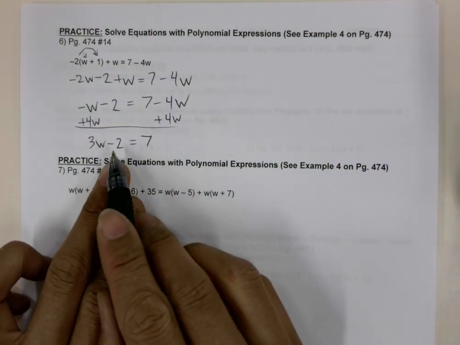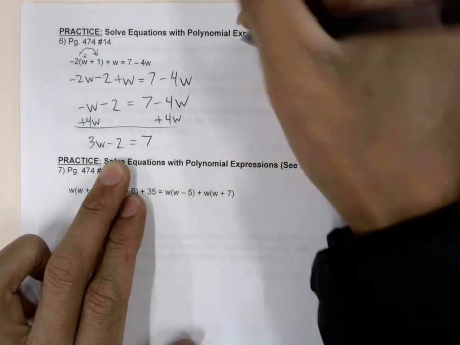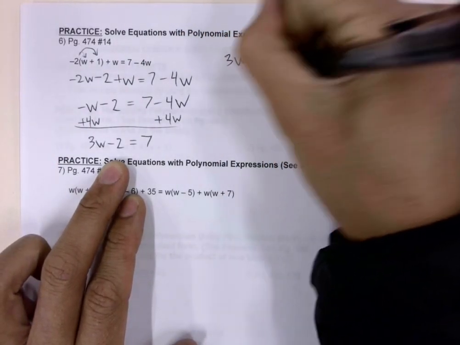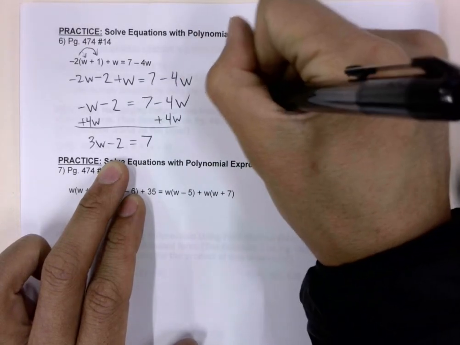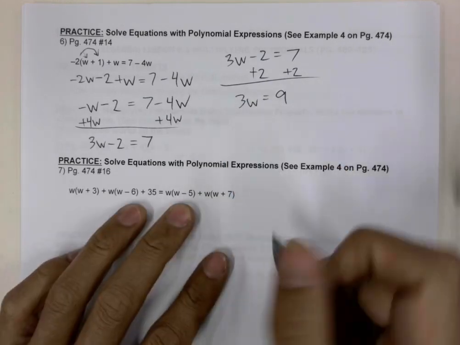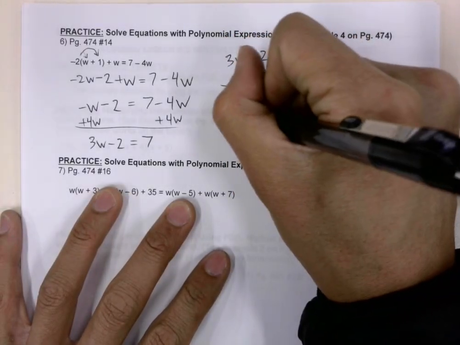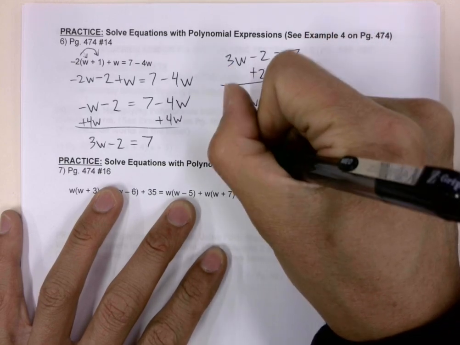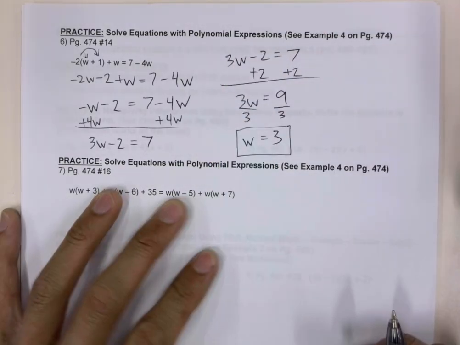And then I need to move my -2 to the other side of the equal sign, so I'm going to add 2 to both sides of the equal sign, and I'll get 3w is equal to 9. Now I want to isolate my variable, so I'm going to do that by dividing both sides of the equal sign by 3, and I get w is equal to 3, and that is my answer.